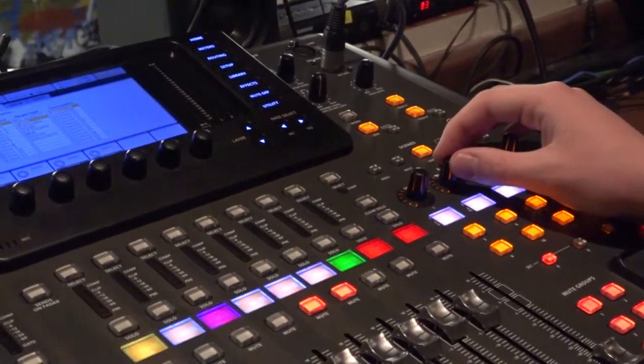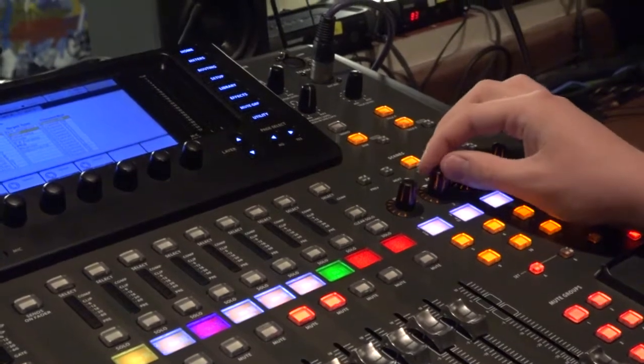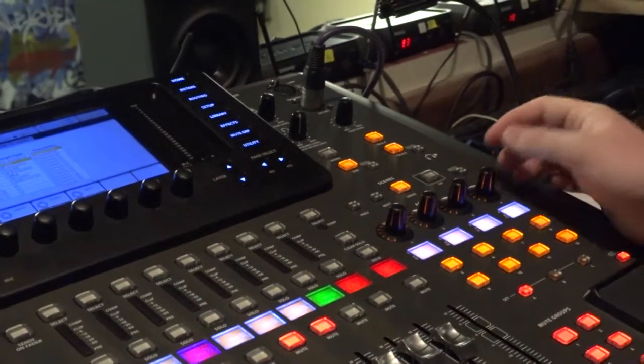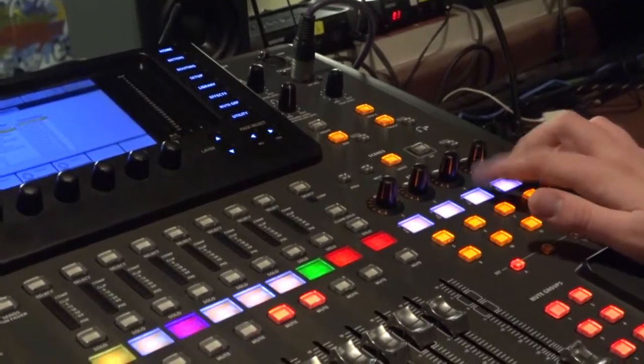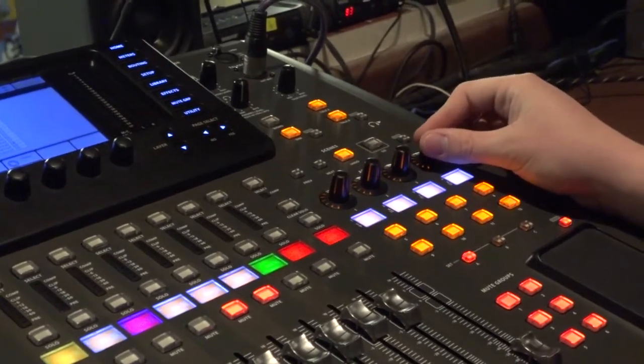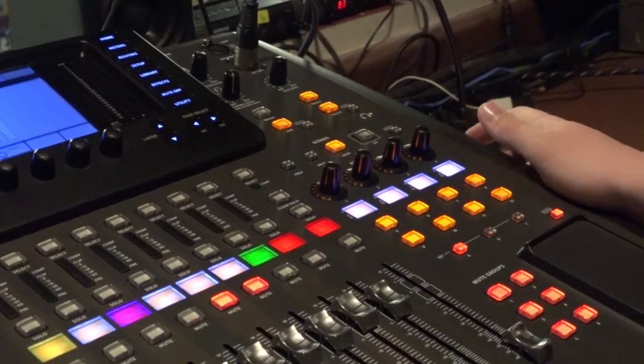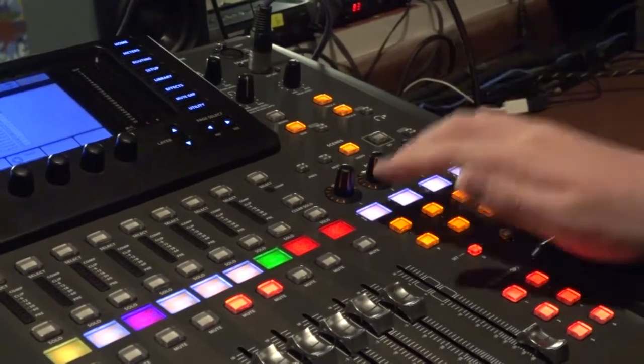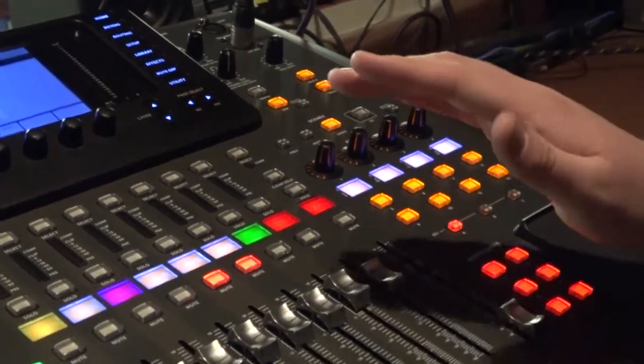This right here is DCA3. You'll notice as I turn this one goes up and down. And then we have aux5 and aux6. So what these do is these control the computer volume that comes through the auxiliary up here in the booth. So that's very useful, but you can change it as needed.